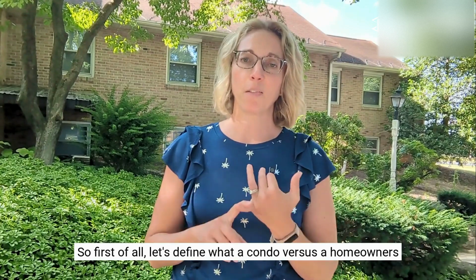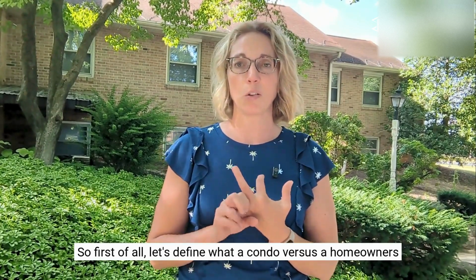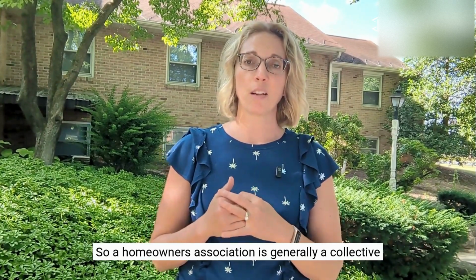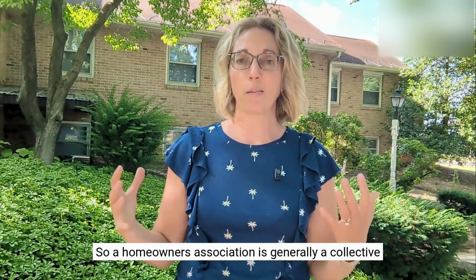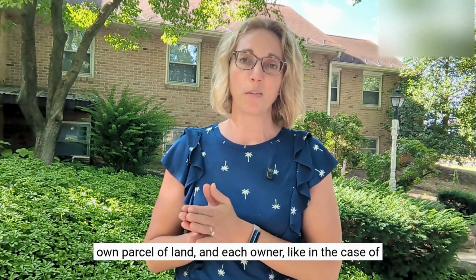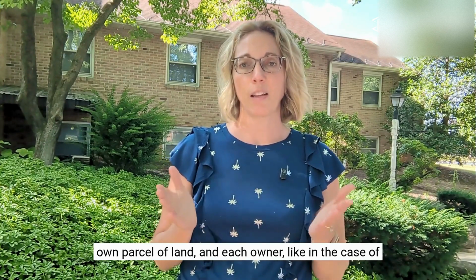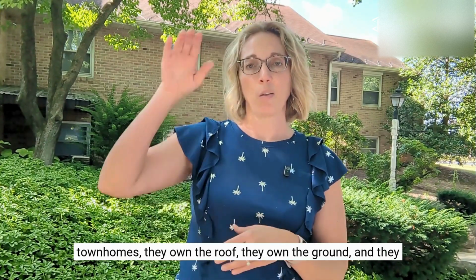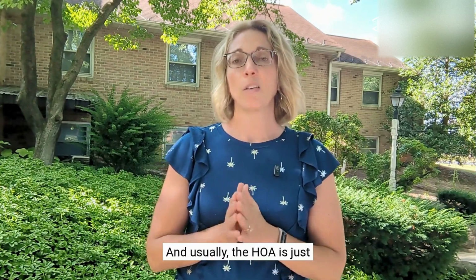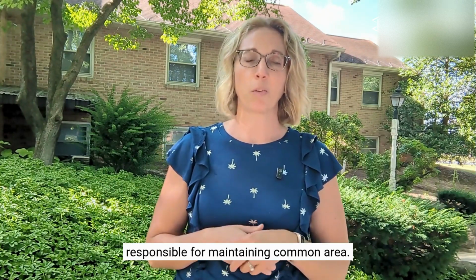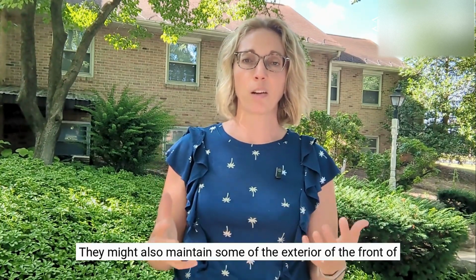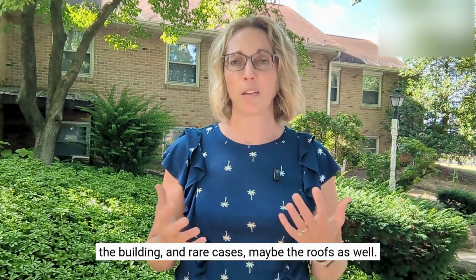So first of all, let's define what a condo versus a homeowners association is. A homeowners association is generally a collective maintenance of properties that are each on their own parcel of land, and each owner, like in the case of townhomes, owns the roof, owns the ground, and owns to the center of the dividing walls. Usually the HOA is just responsible for maintaining common area. They might also maintain some of the exterior of the front of the building, in rare cases, maybe the roofs as well.